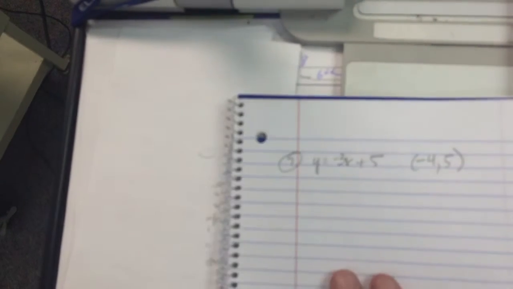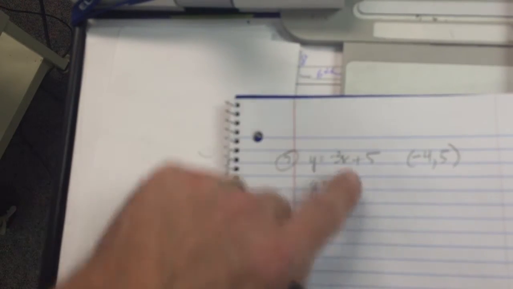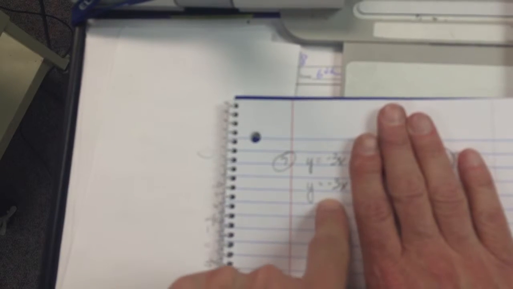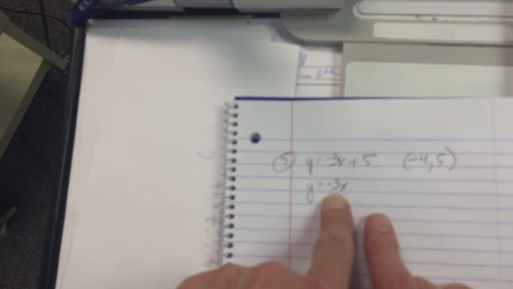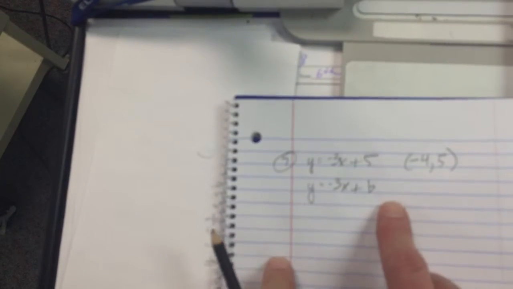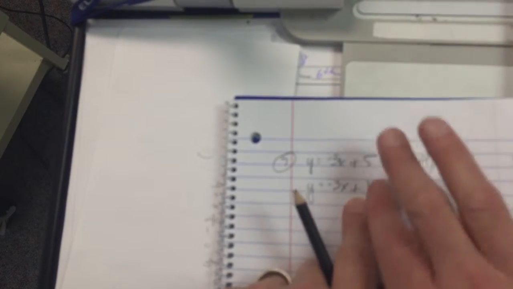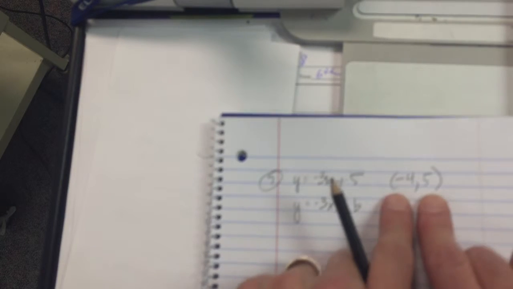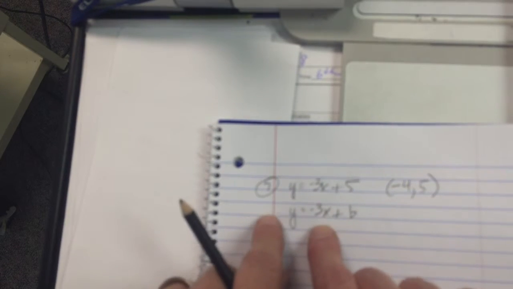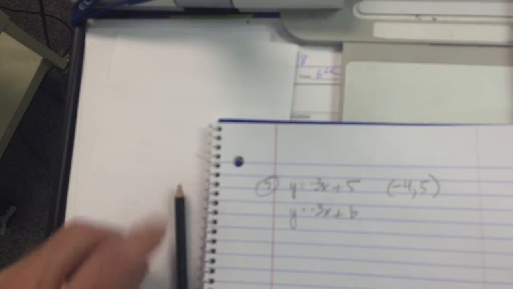It passes through this point. So what we're going to do is write this new equation by starting like this, because we know they have the same slope. So I know this part of the new equation that's parallel to this line is going to start the same way because they have the same slope. What we don't know is the y-intercept. So we take that 5 out, we'll put b right here, and then we're going to go to our point, negative 4, 5, and plug it in and solve for b. So let's do that.